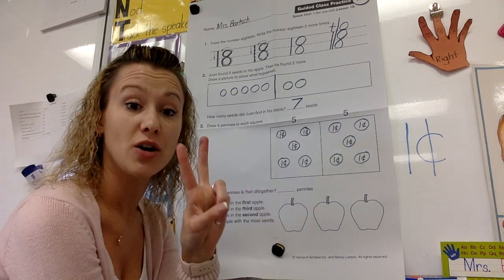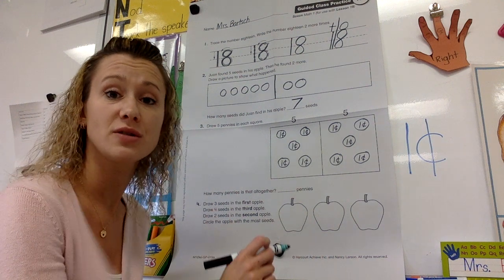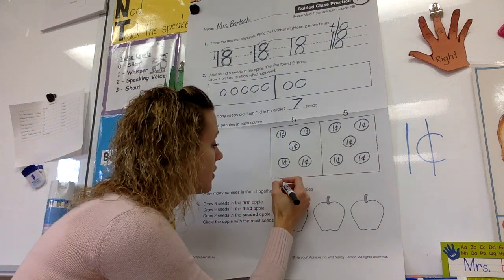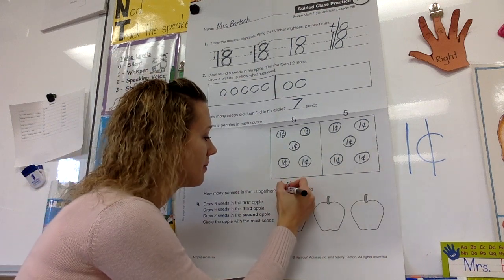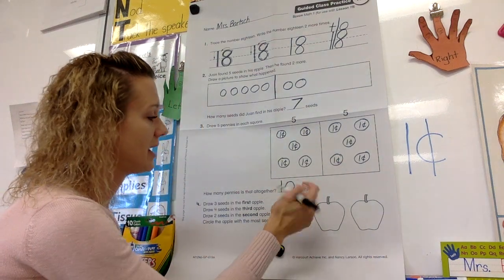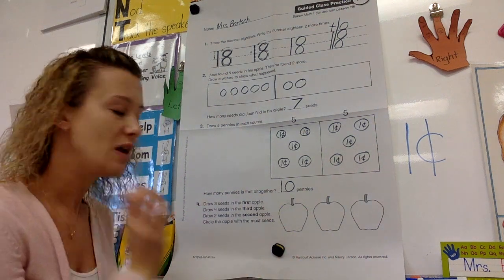How many pennies is that all together? There are 2 numbers that go together to make the number 10. What number goes first? A 1 first, and then a 0. You got it. 10 pennies. All right, park your pencil.